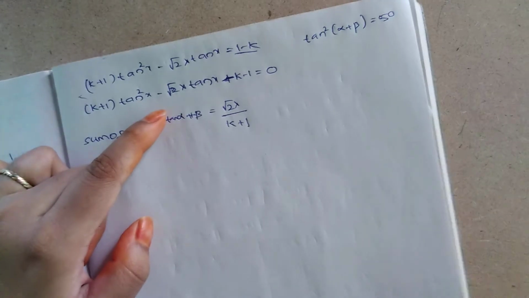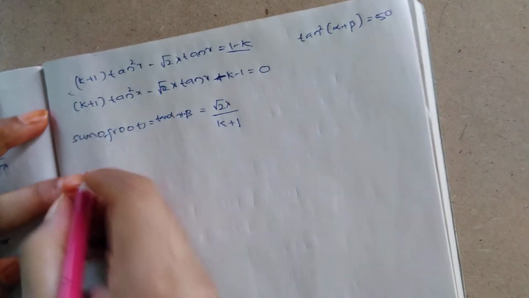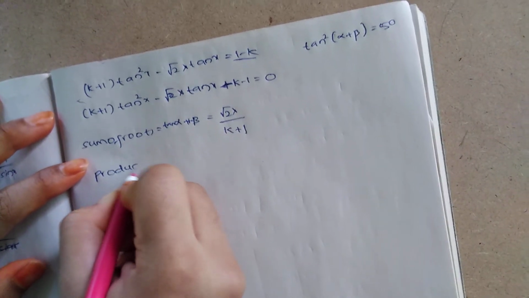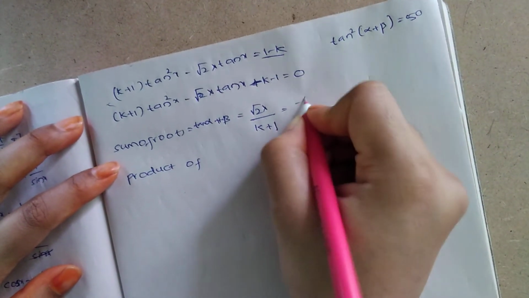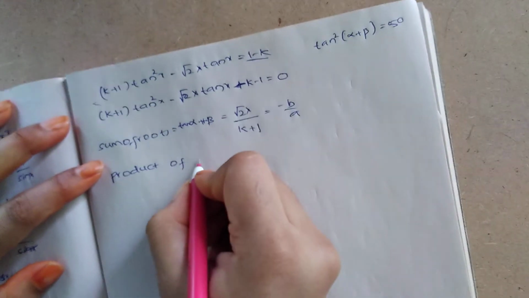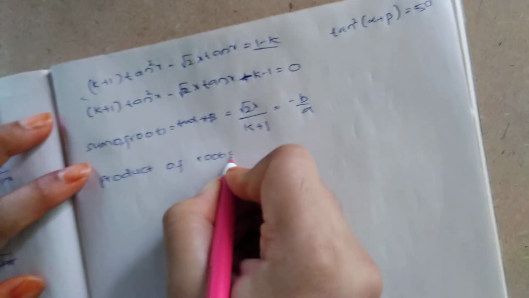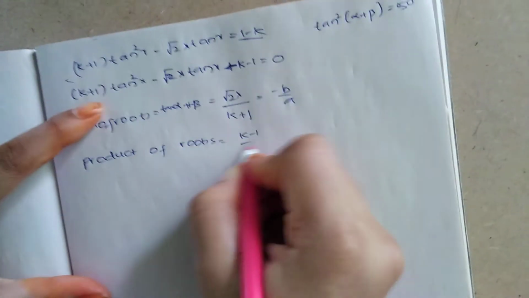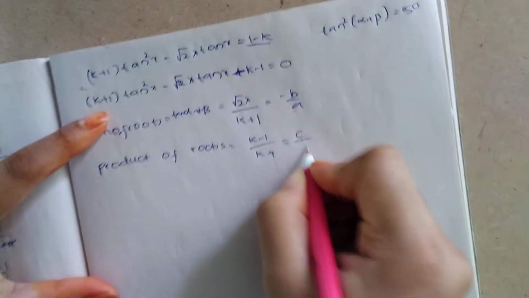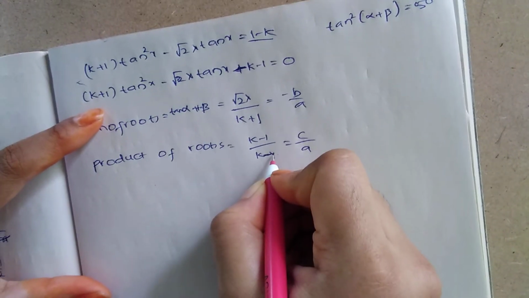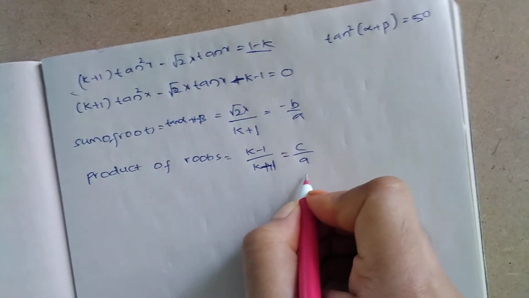Minus of minus becomes plus. Product of roots is c by a, which is k minus 1 by k plus 1.